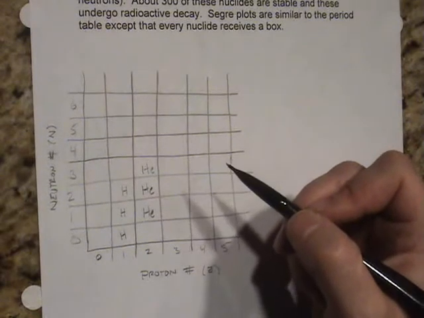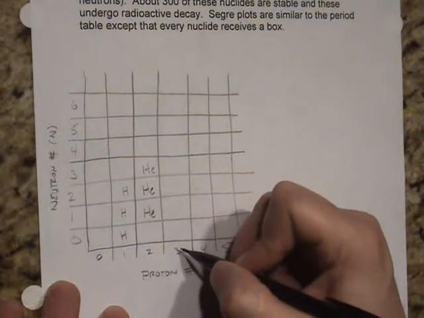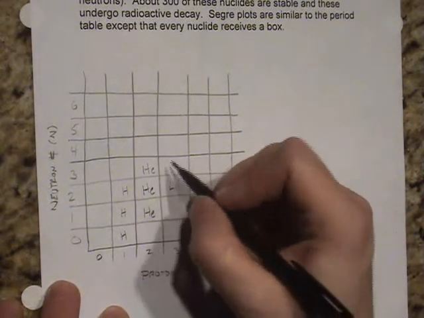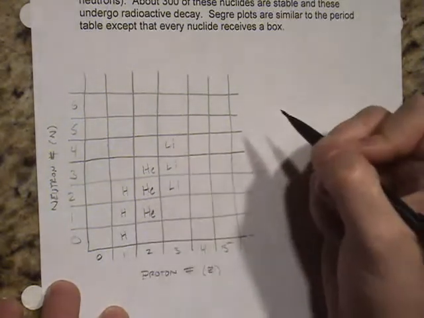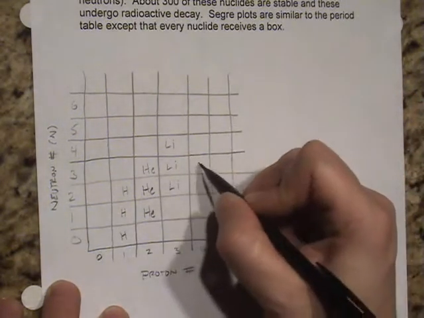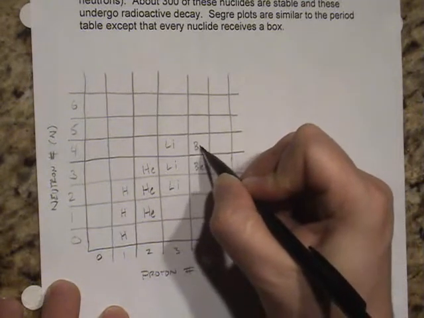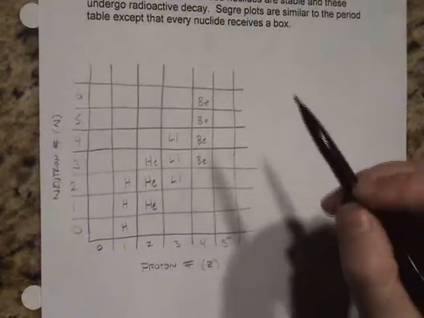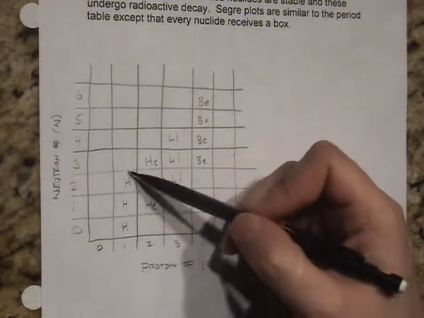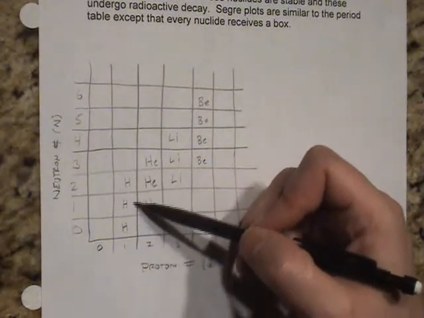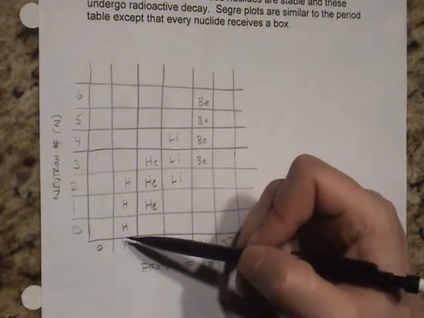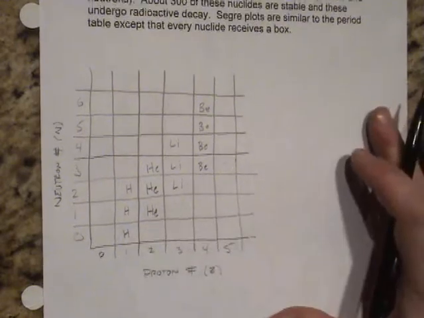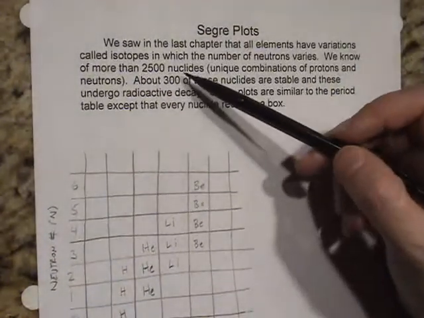So as we continue on down the chart, the next one comes here, and this is lithium. And lithium has several variations. The next one after that is beryllium, and beryllium has quite a few combinations. So typically the periodic table would take the average based on the number of these different variations that exist in nature and come up with an average mass and simply put that down for the mass. Where the Segre plot actually gives every single individual one of these 2,500 nuclides.